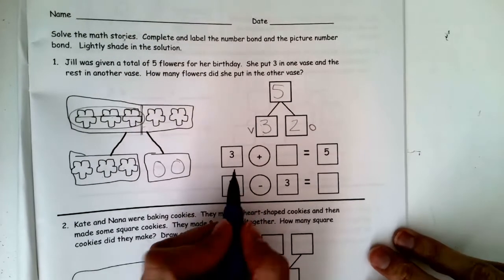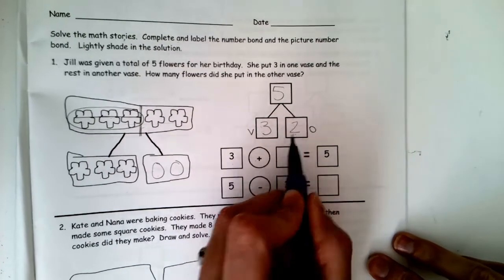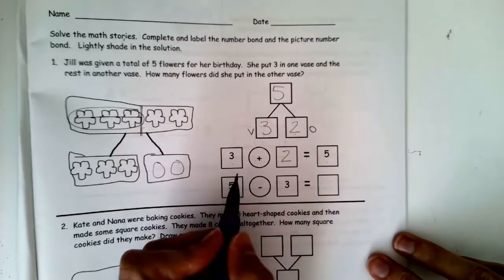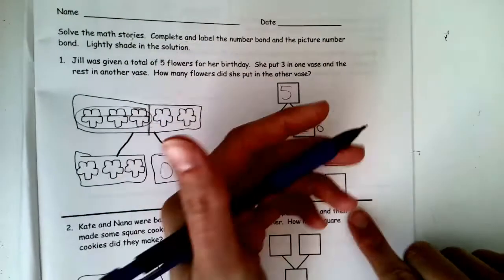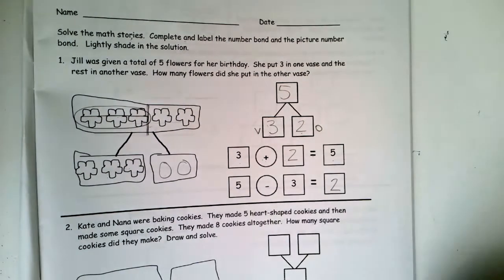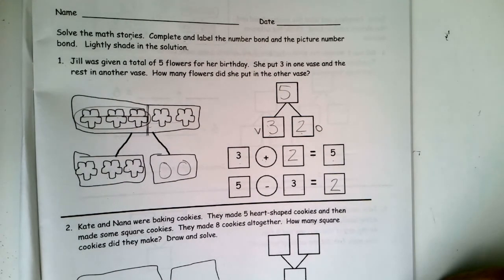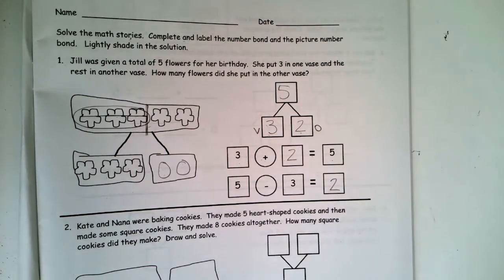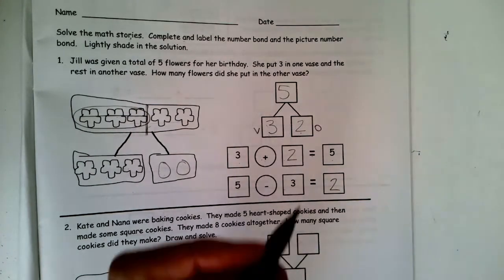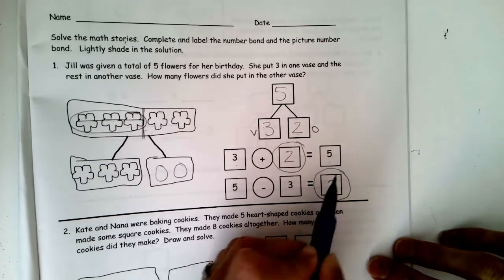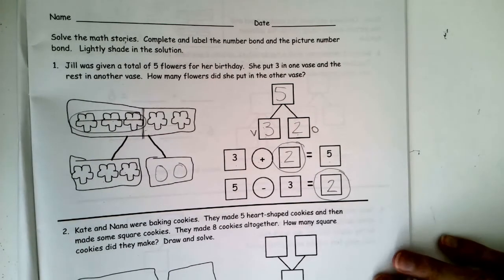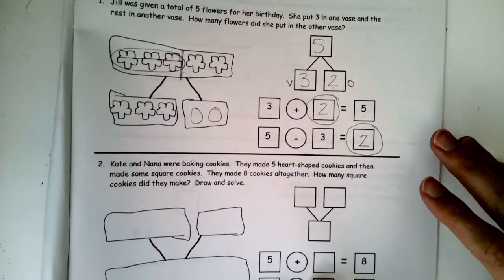All right, let's finish our number sentence. 3 plus 2 equals 5. And 5 take away 3 equals 2. Good. Now it says lightly shade in the solution or the answer. So the answer would be how many flowers she put in the other vase. So how many did she put in the other vase? She put 2. Instead of shading, I'm just going to circle. If I shade, I'm maybe not going to be able to read my number anymore. So let's just circle.